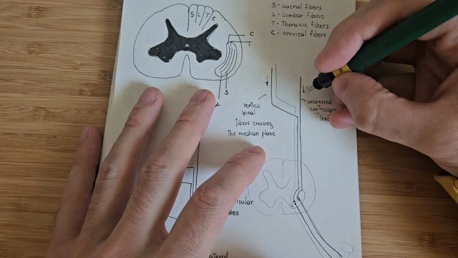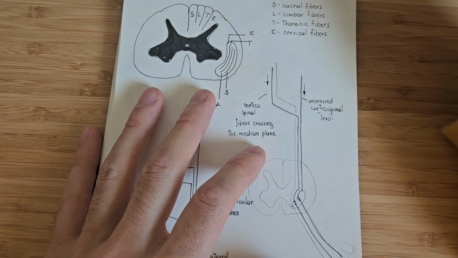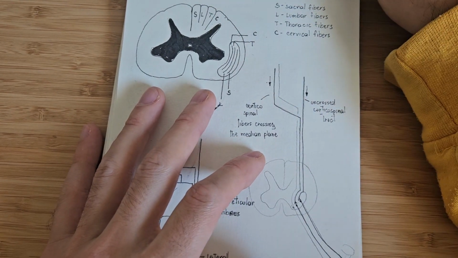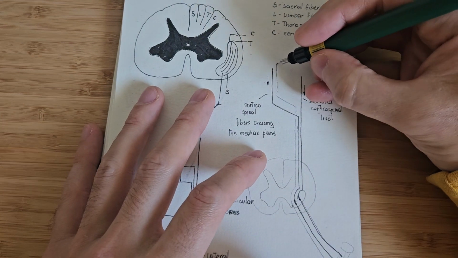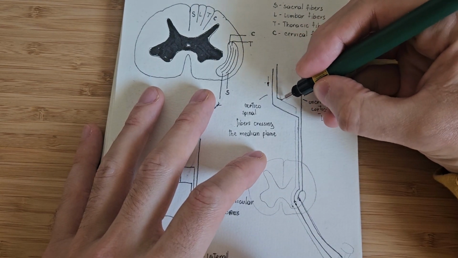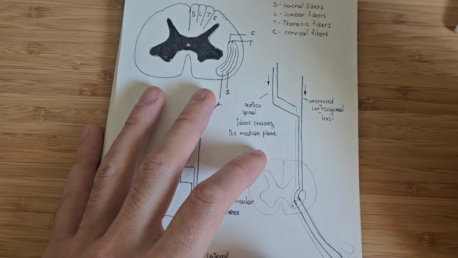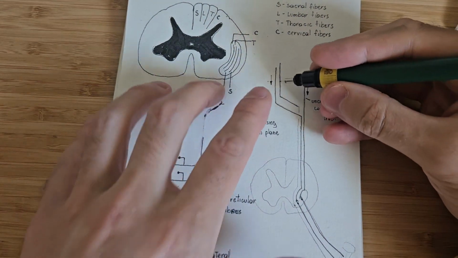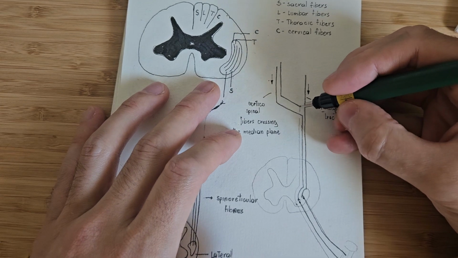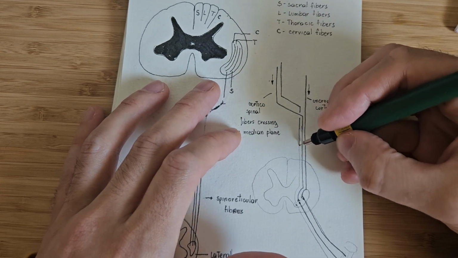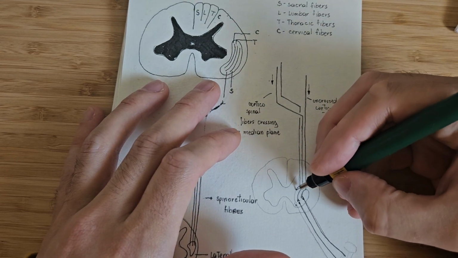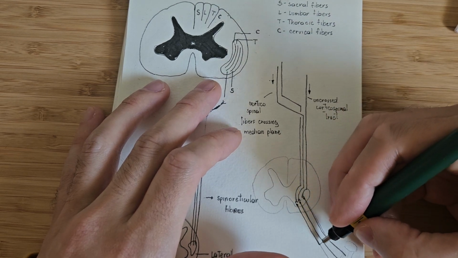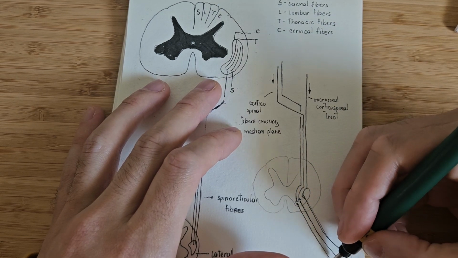It's important to add this arrow just to remind you that it is descending. And then we have this one right here, which is mainly the same as this one. I think it's clear now.